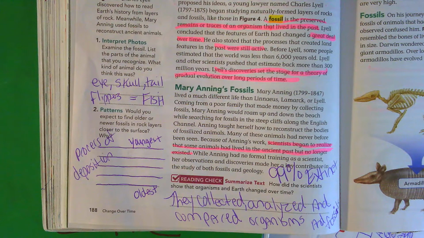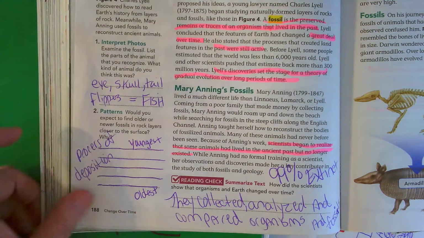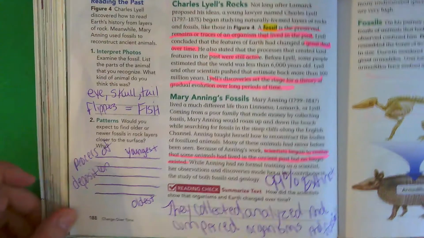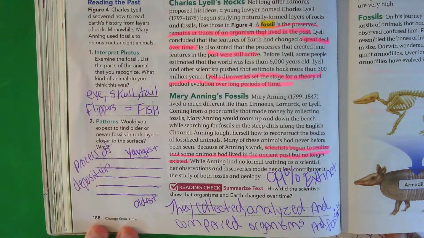By the time you get to Saturday night, your hamper's probably getting pretty full. And the clothes that you wore most recently, the youngest if you will, are going to be at the top of your hamper. And the clothes that you wore last Monday are at the bottom of your hamper. So, law of superposition. Hopefully you remember that.